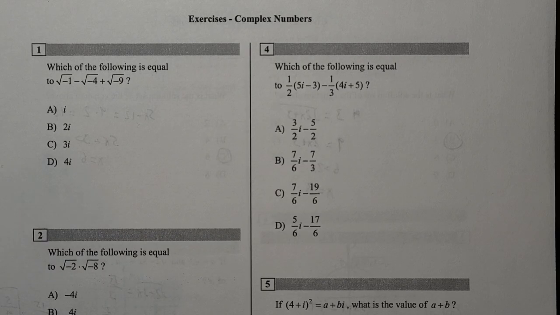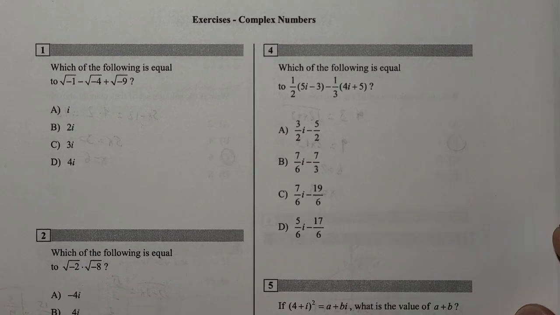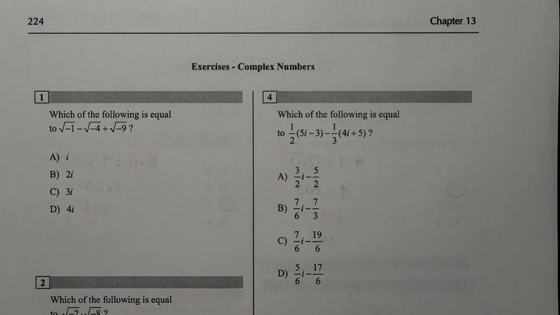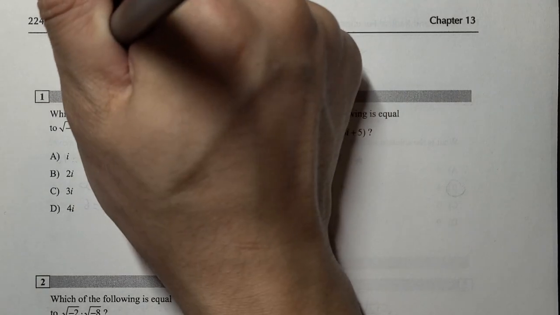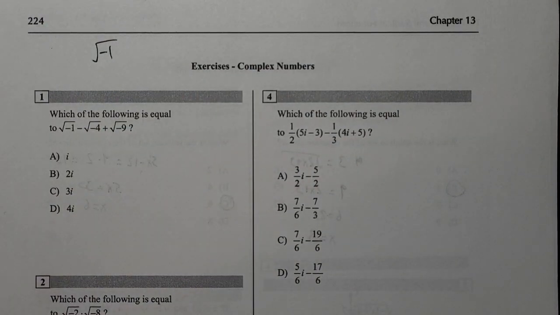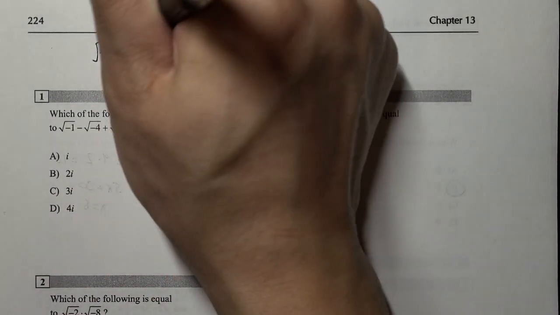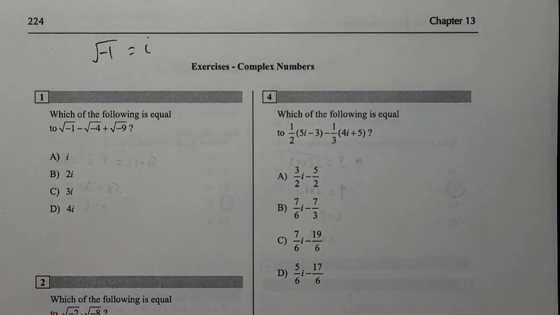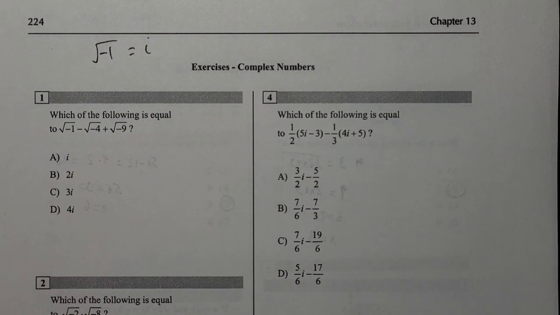This might be a very short video, but we're going to be doing some practice problems on complex numbers. So what makes a number complex? Well, there's something called imaginary numbers. And all that is, because we don't know what the square root of -1 is, we just notate that as i. Okay, and that's all, this is the definition. That's all it is, really.